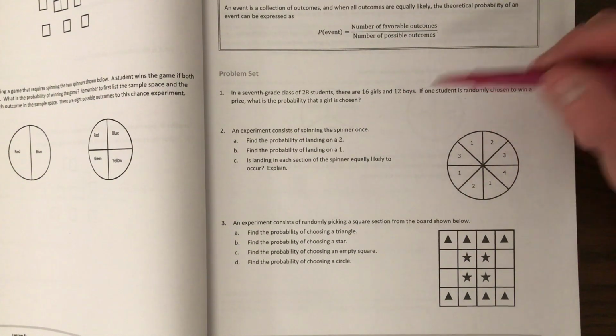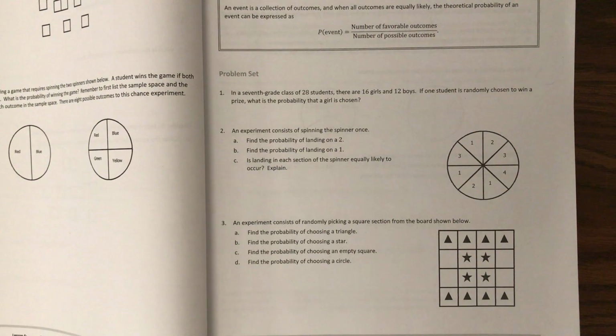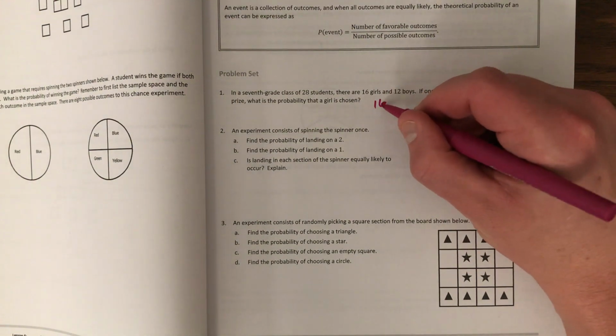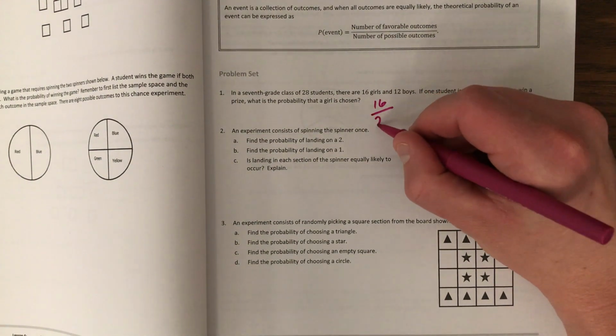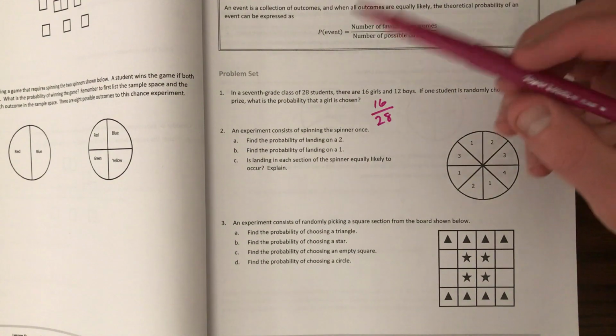A lot of students make this mistake of giving me an answer of like 16 divided by 12. The total number of possible outcomes is all the students in the class. So 16 plus 12 is 28. So the probability that a girl should be chosen is 16 out of 28, or 16/28. You could simplify that down or write it as a decimal or whatever if you want.